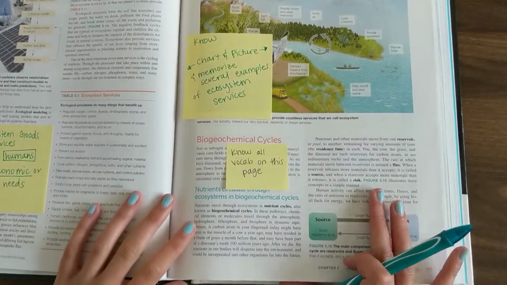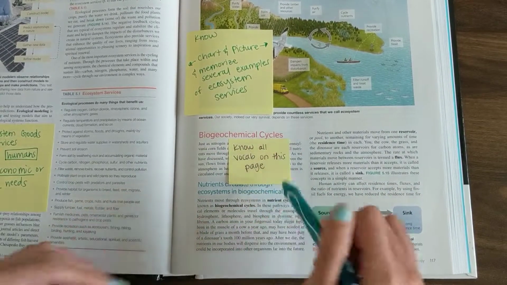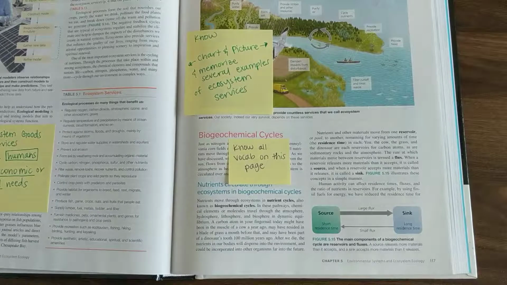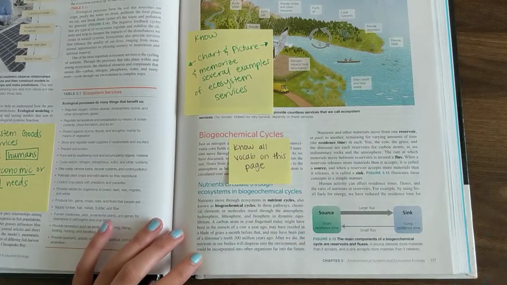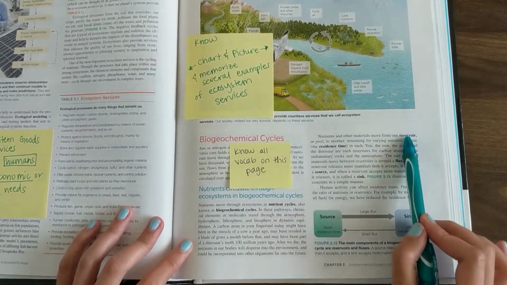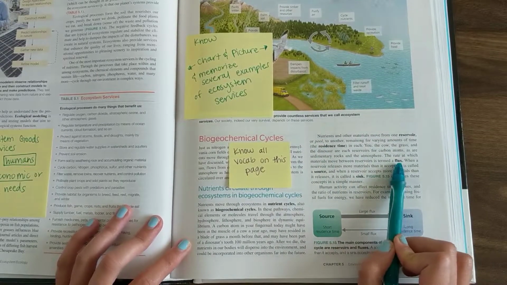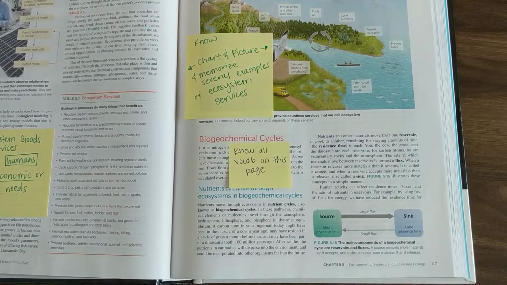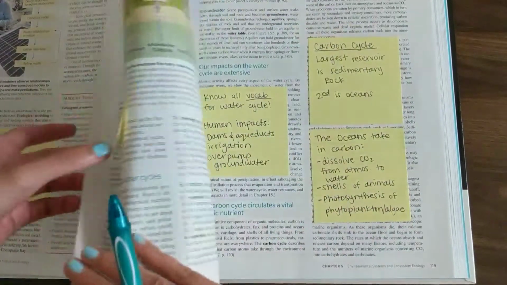All right, biogeochemical cycles. These are our nutrient cycles, like nitrogen, phosphorus, carbon, and water. So know all this vocab on this page. You have to know what a reservoir is. It's also called a pool. Flux is how quickly the materials move between reservoirs. Also know what sources and sinks are.